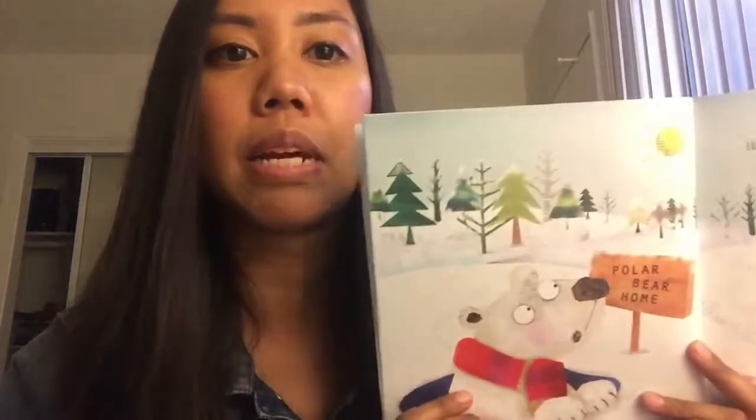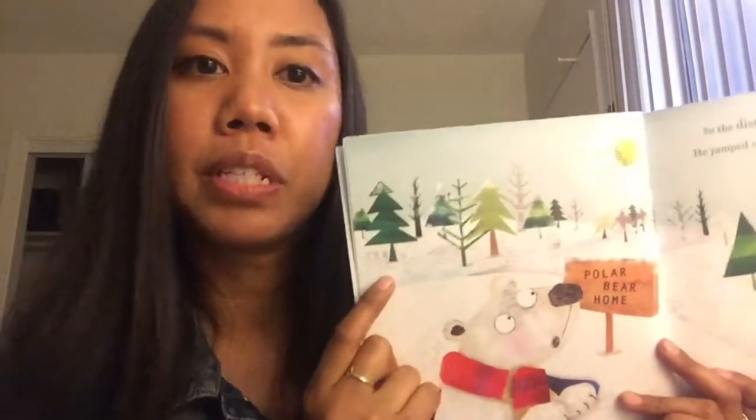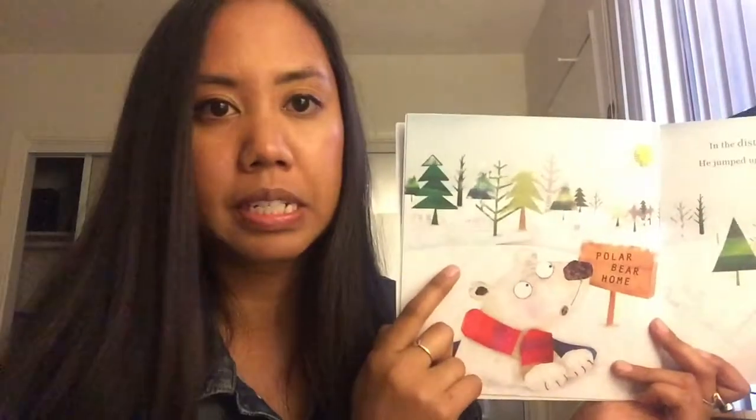In this picture, for example, there's a bunch of trees. I could ask them, what do the trees look like? What color are the trees? Are they big or are they small?